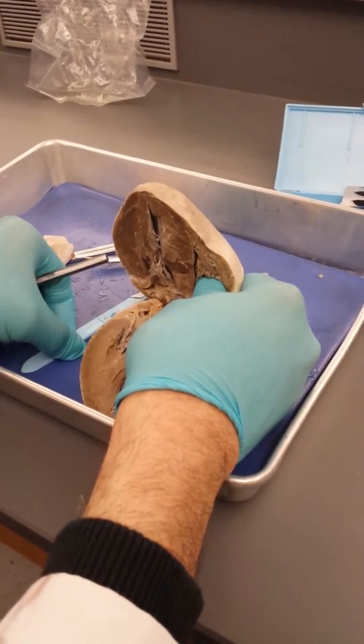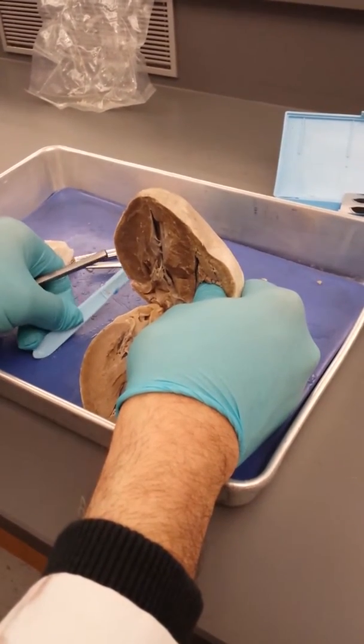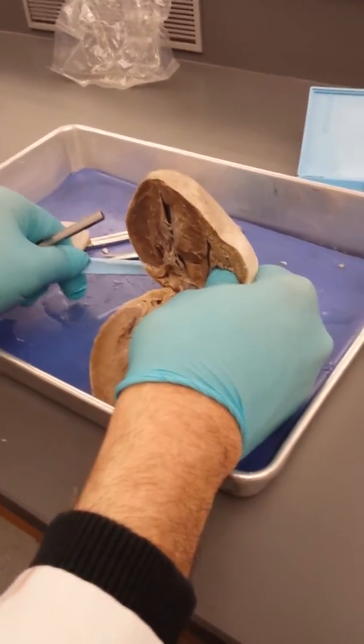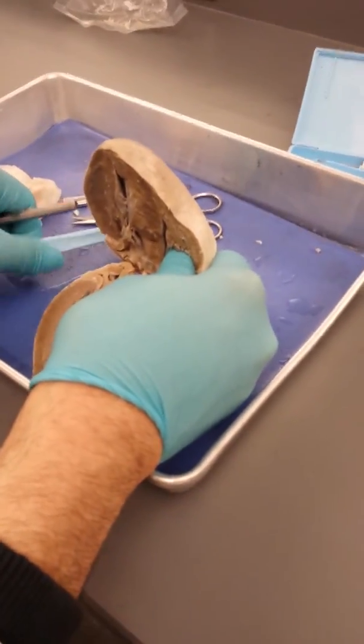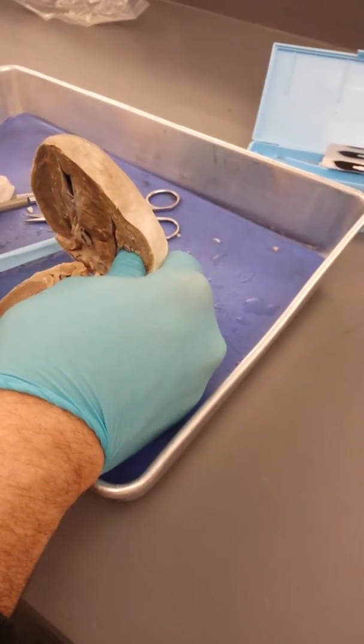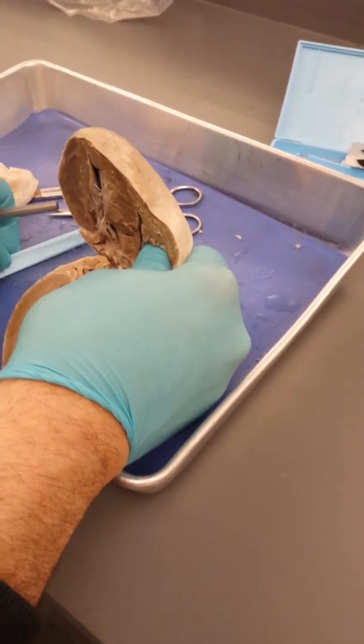And that AV valve is a tricuspid valve that has chordae tendineae that attach to papillary muscles in the right ventricle.